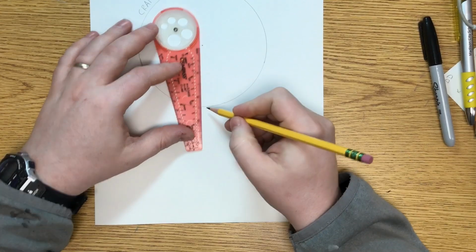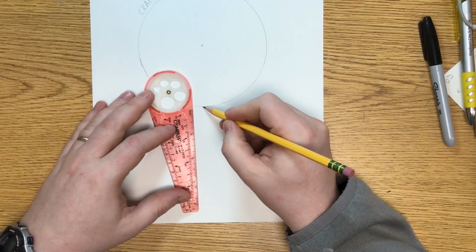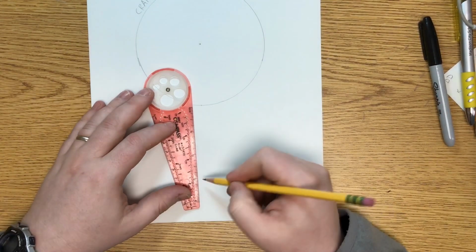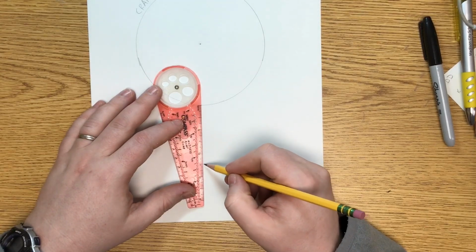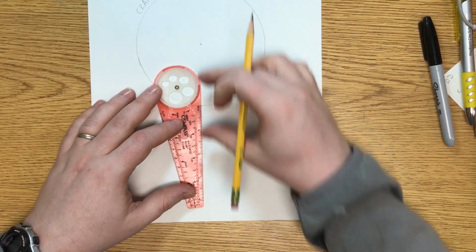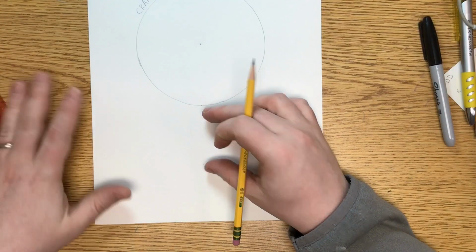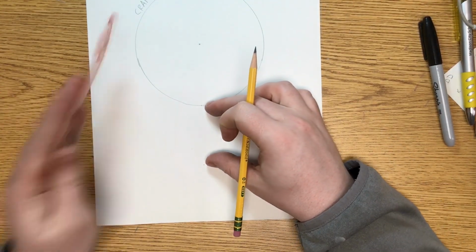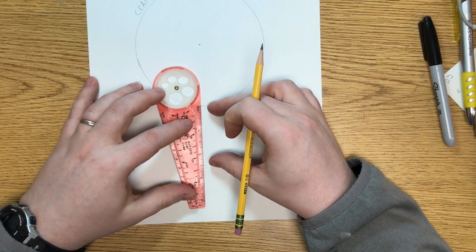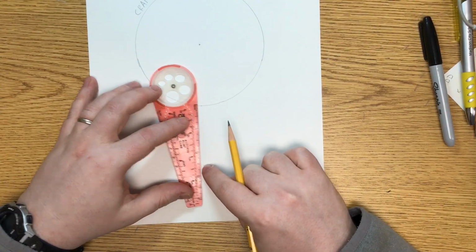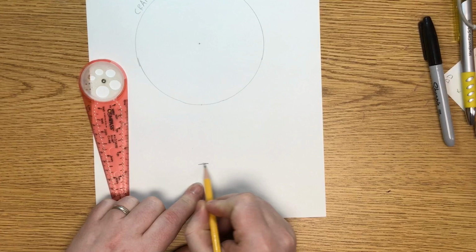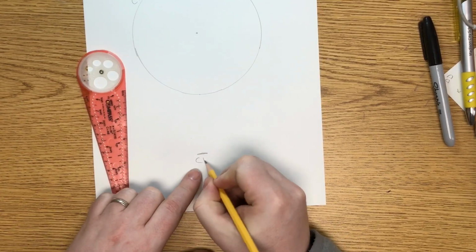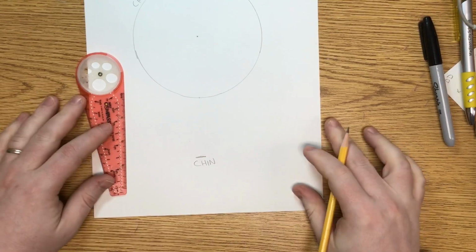We also want to measure straight down from the bottom of the circle down 2.5 inches. That's the same distance as the radius, right? If I was doing this without a ruler, I would just measure with my fingers and move that measurement down. But since I have a ruler, that's helpful. About 2.5 inches. That's how low the chin is going to be.